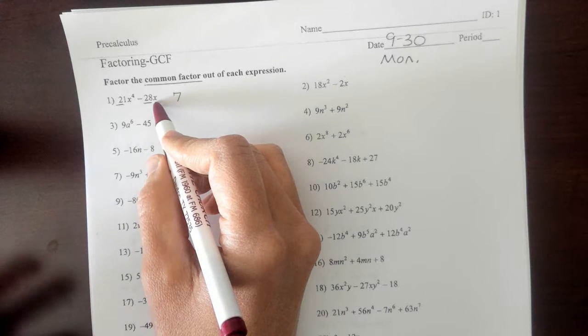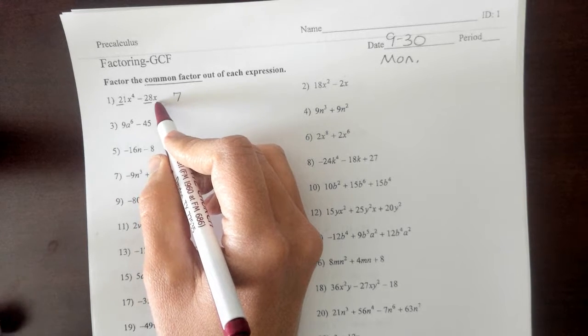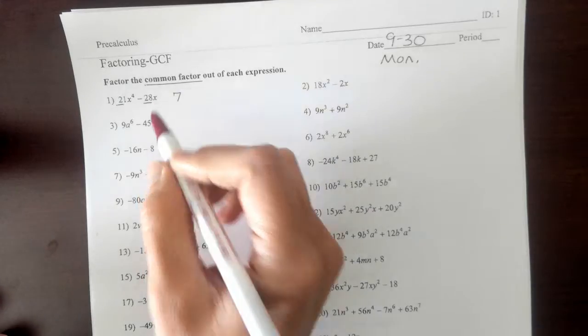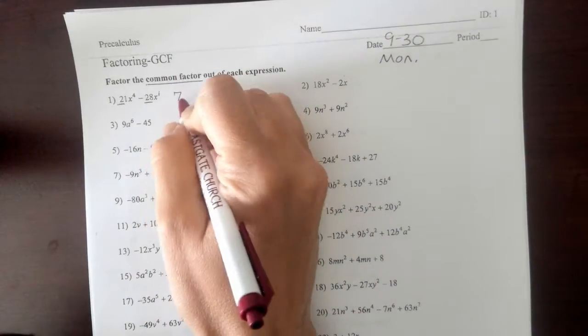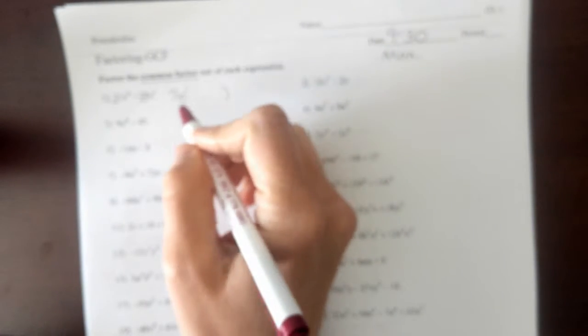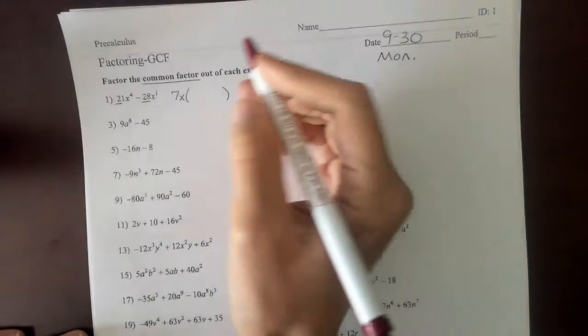You're always going to take out the lowest exponent that you have. This is an exponent of 1, so I'm only taking out 1x. So I'm taking out x to the first power. And in here is going to be what's left over once I take out this 7x. So if I take out 7x from 21x to the fourth, 21 divided by 7, that's 3.